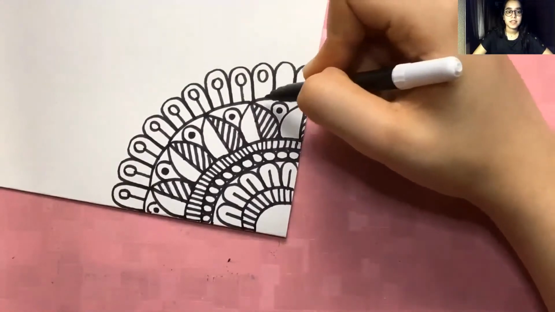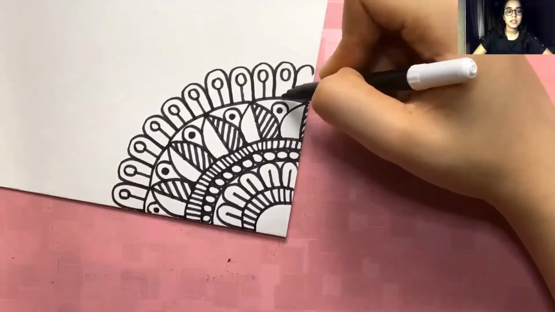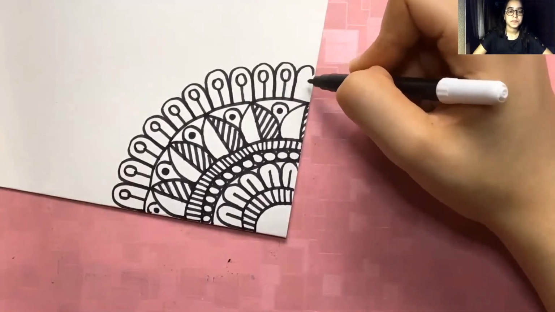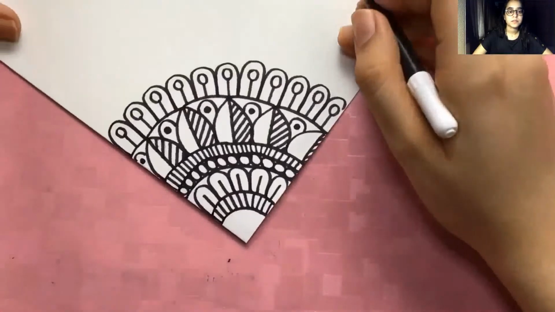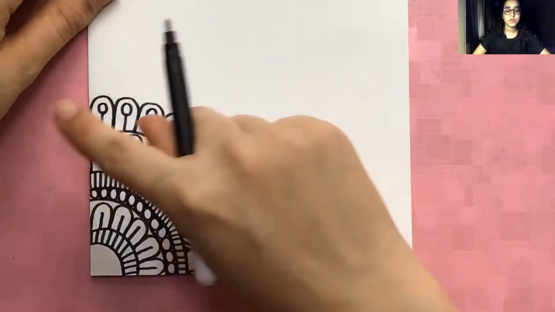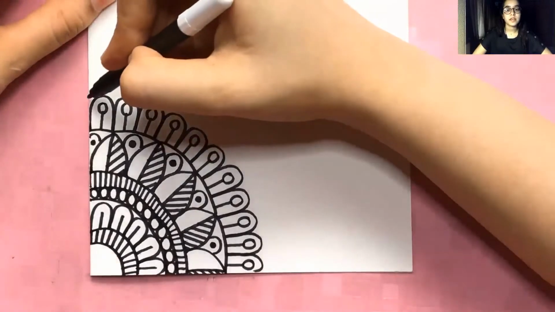Almost getting there to the last one. A simple tiny circle and a straight line. Okay. So we are almost ready with our next layer as well. So time to add another layer.